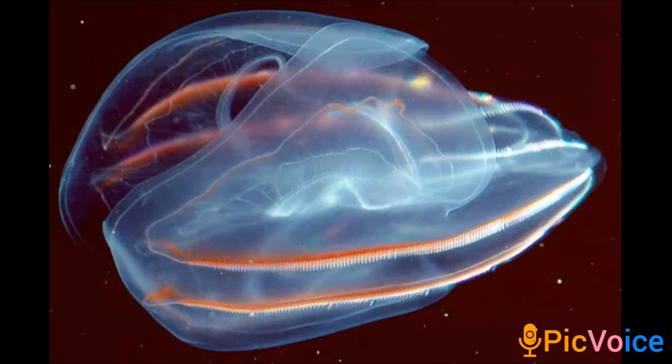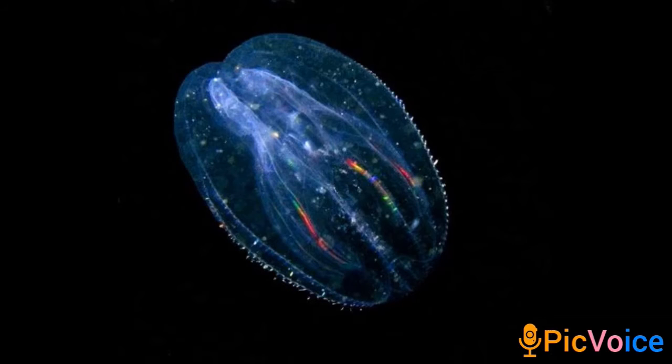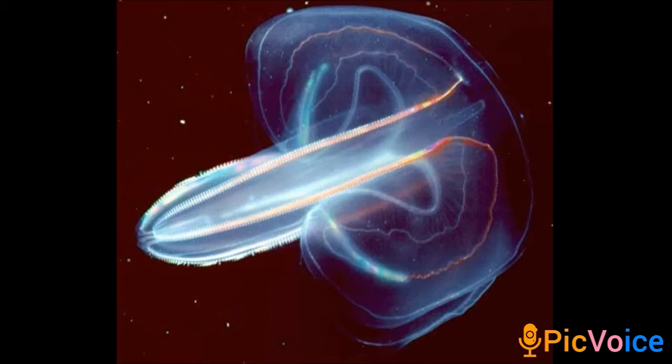They have diploblastic organization, that is, two layers are present, with tissue level organization. So the tissues are well complex and well developed. And the body has 8 external rows of ciliated comb plates. So externally, if you see, there are 8 external rows of small ciliated hairs over its body, and those hairs help for movement, for locomotion.